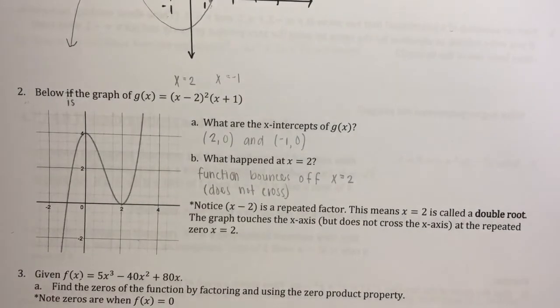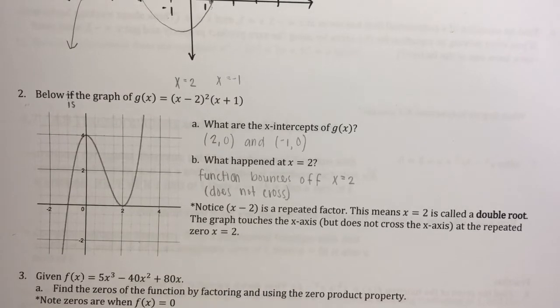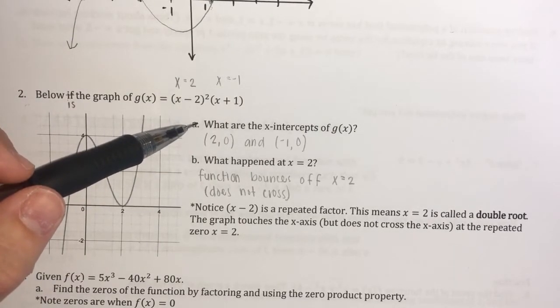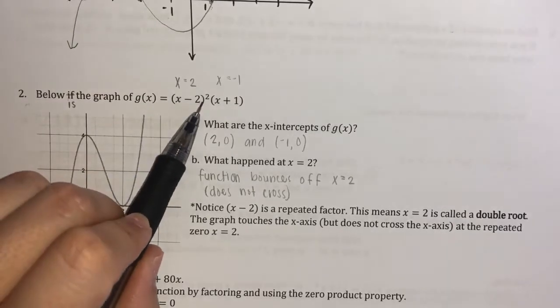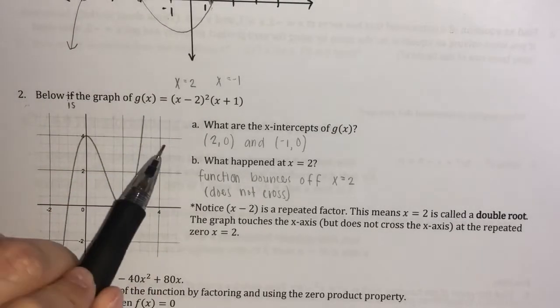And then the little note below says, notice x minus 2 is a repeated factor. So that means that x equals 2 is a double root, and the graph touches the x-axis but doesn't cross it at the repeated zero, x equals 2. So a repeated factor or a double root comes from the x minus 2 being squared. Because this is (x minus 2) squared, we call it a double root, and that just means that the function is going to touch it and not cross through it.